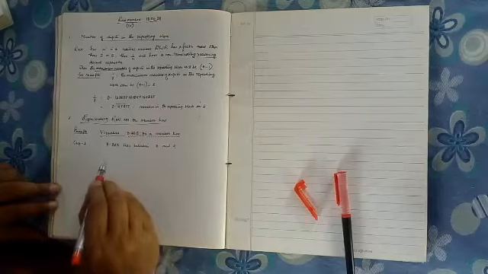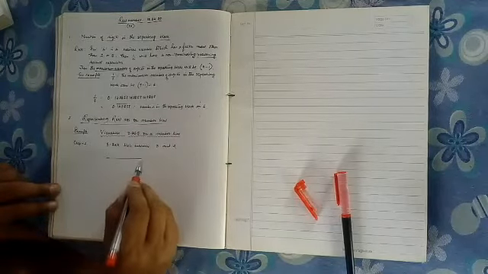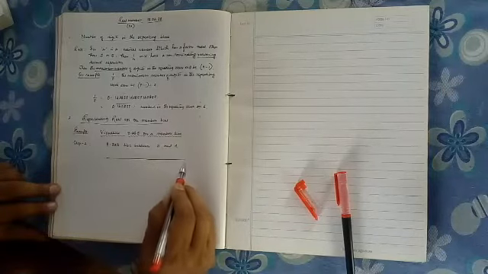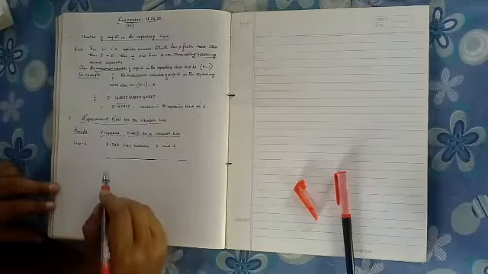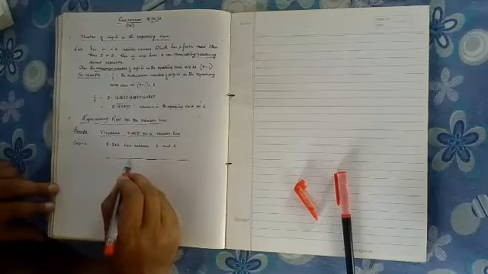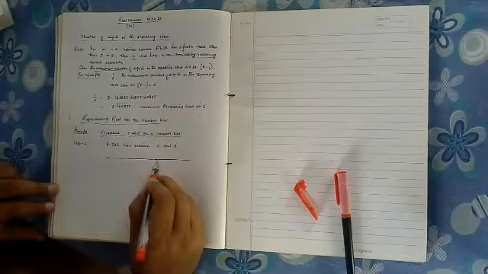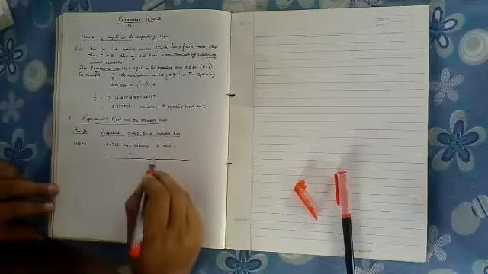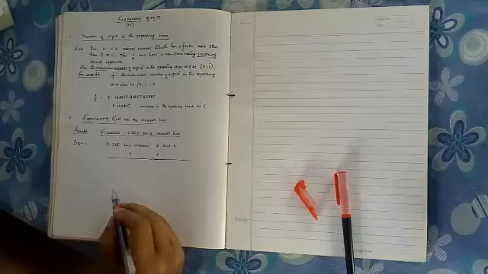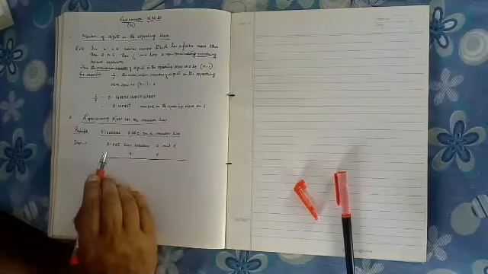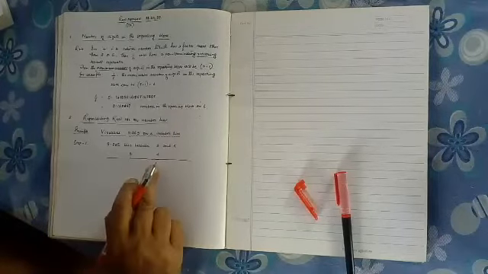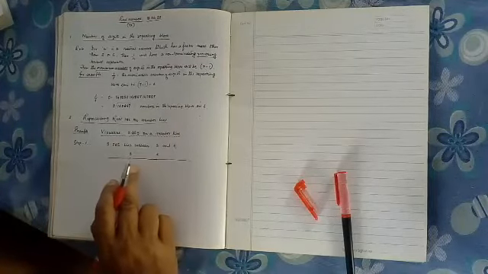So if this is the number line, and on the number line this is 3 and this is 4, then the number 3.765 lies somewhere between 3 and 4.